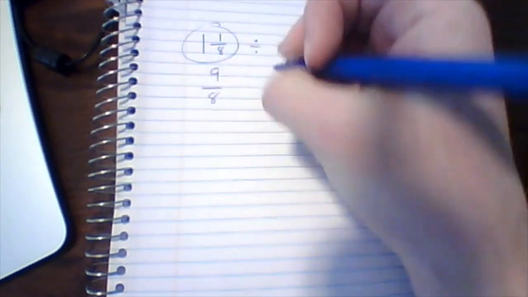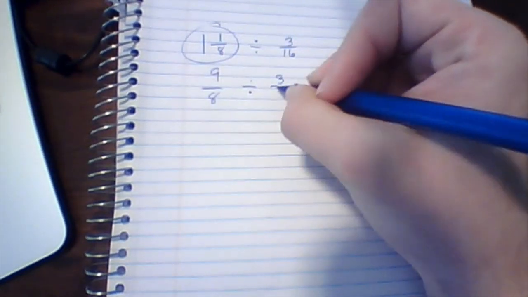All right, so using this process, we'll do one a little bit more medium leveled. So let's do 1 and 1/8, and we'll divide that by, I don't know, let's say 3/16. As I had mentioned before, mixed numbers, you don't want them, so we're going to turn this into an improper fraction, showing you the process that I showed you before. 8 times 1 is 8, plus 1 is 9, so this is 9/8, now divided by 3/16.